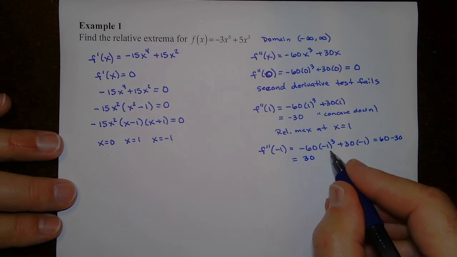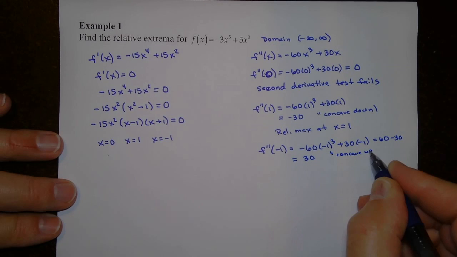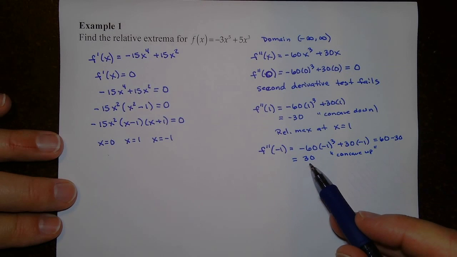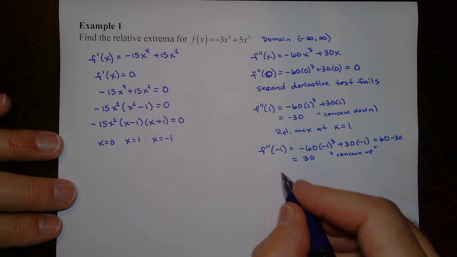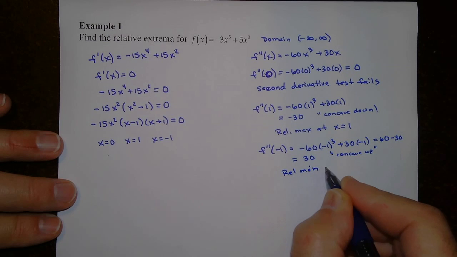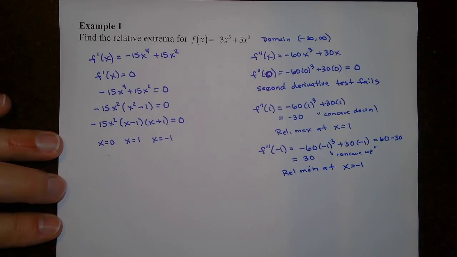That's telling us it's concave up. Since it's concave up, this would have to be a relative minimum. So we have a relative min at x equals negative 1.